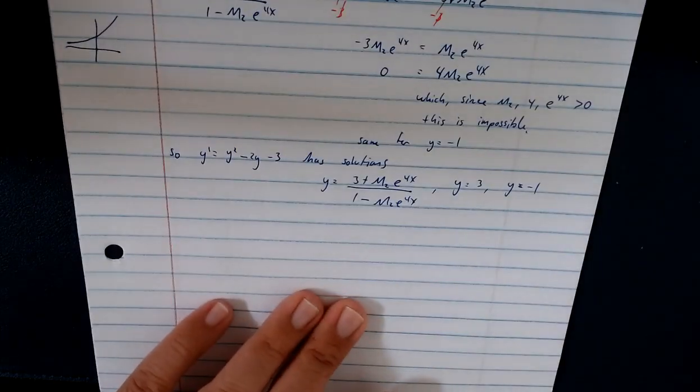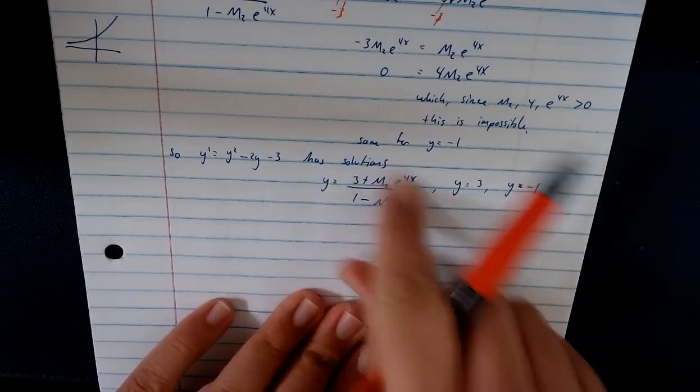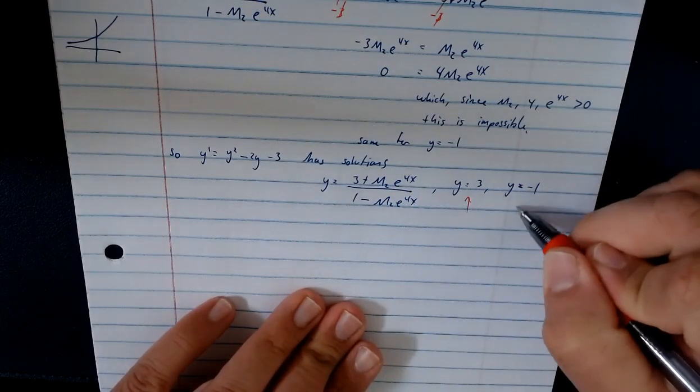Remember that when you have solutions that are outside of a family, they are solutions, but they're not a member of the main family of solutions. These are called singular solutions.